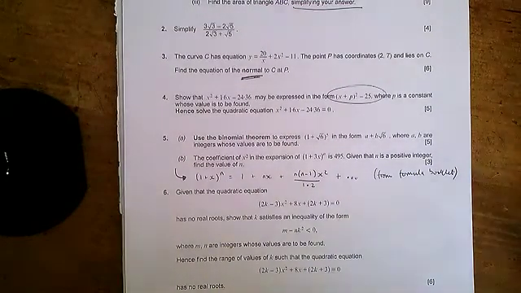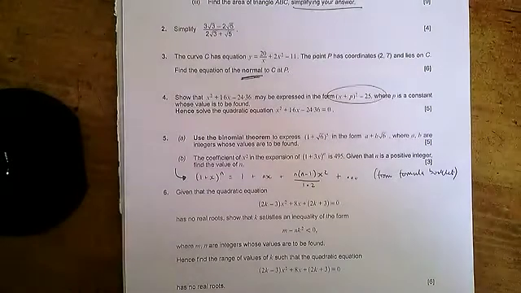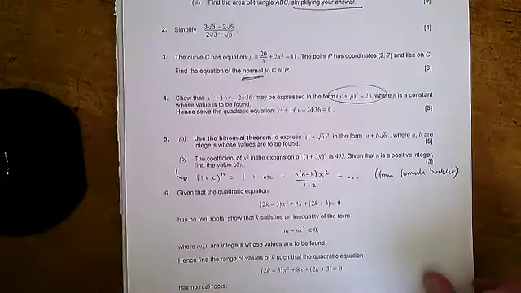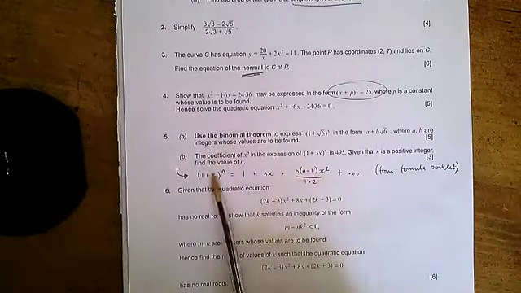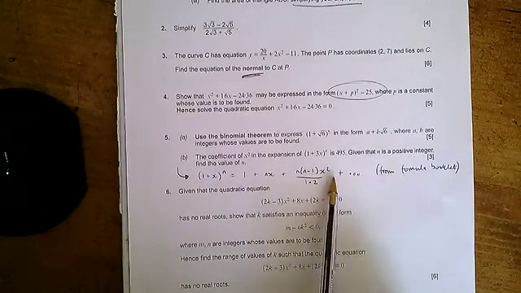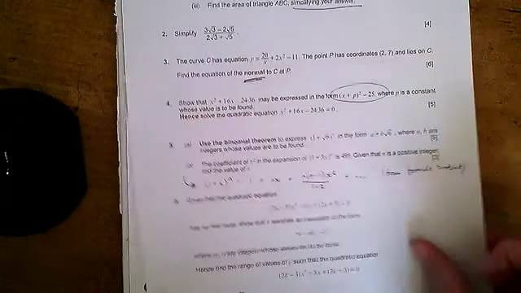Okay, then it says use the binomial theorem to express 1 plus root 6 to the power of 5 in the form a plus b root 6, where a and b are integers whose values are to be found. And then you can see for part B, I've already written something out there from the formula booklet. You'll just have that easily at hand. I've written it on this just so I didn't have to go and look for it now.